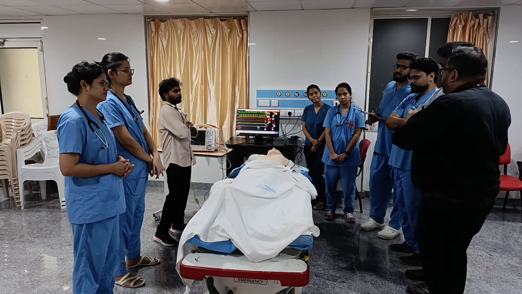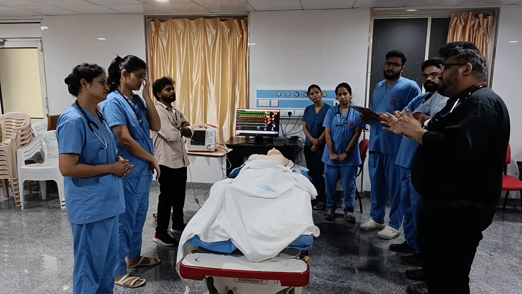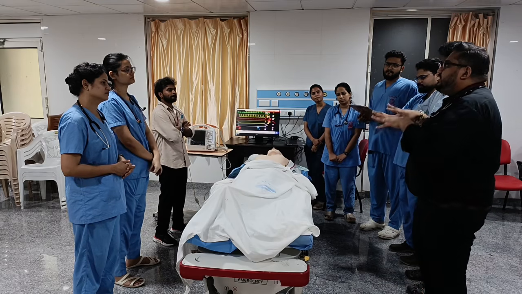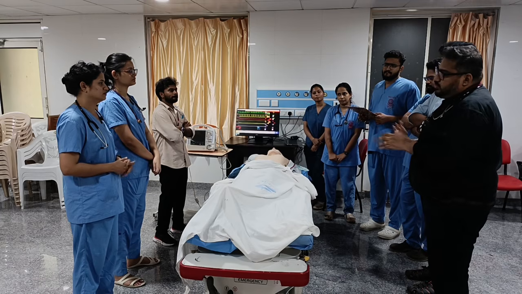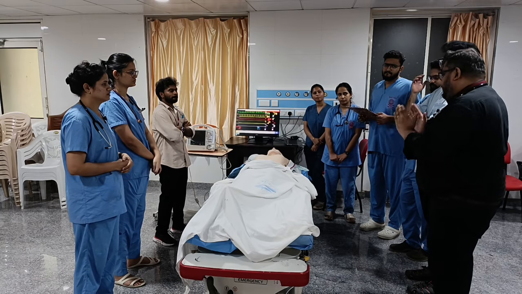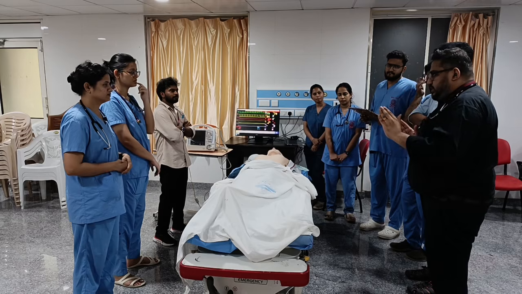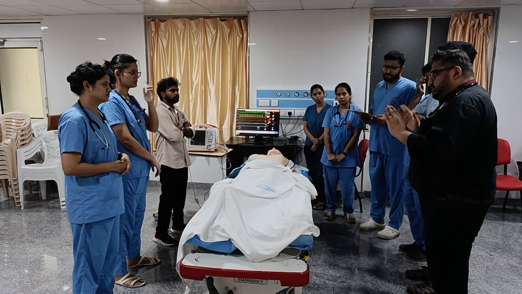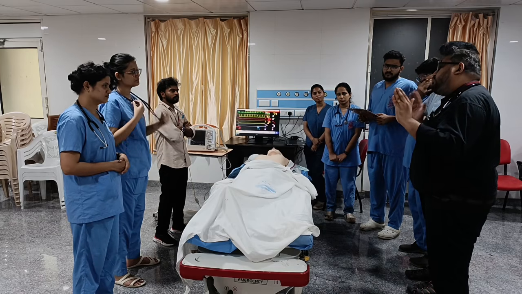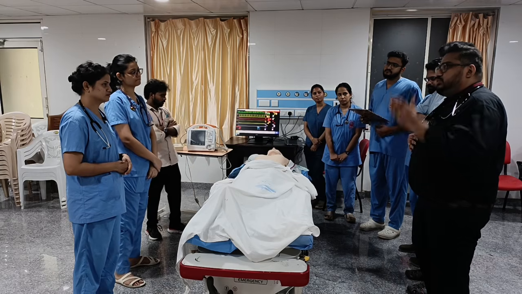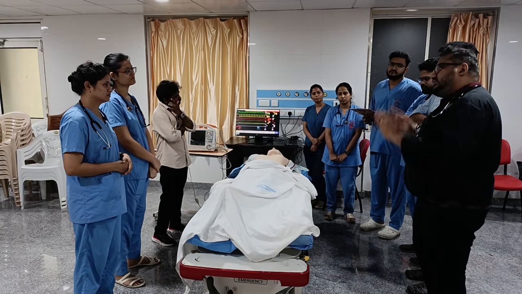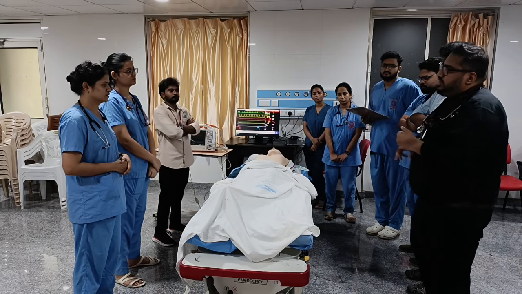Then the next important thing, what do you do when this is refractory? When do you call it refractory ventricular fibrillation? What will be the time frame? You have to think that you have given 3 shocks, and in between the shocks you have given 2 minutes of CPR also. Still, the VF is not converted to a sinus rhythm. We can call it persisting VF, a refractory VF.